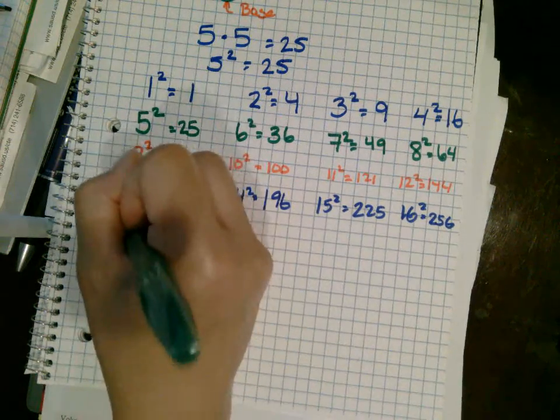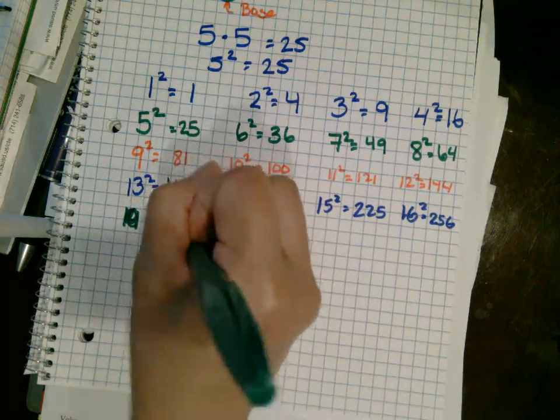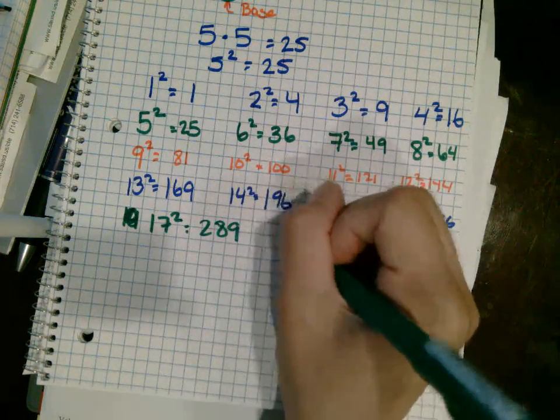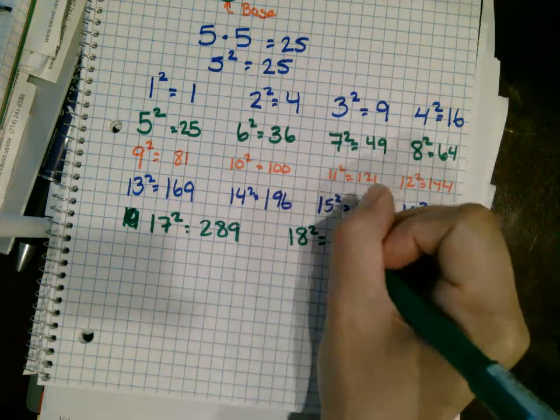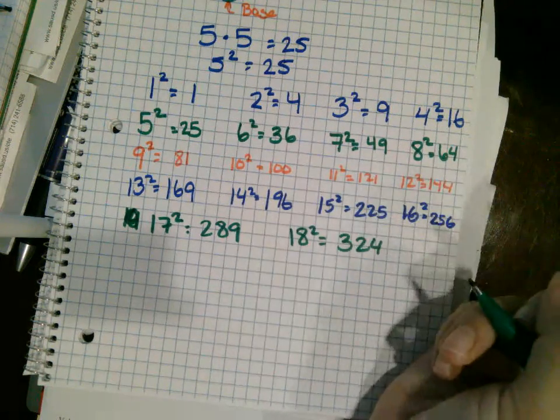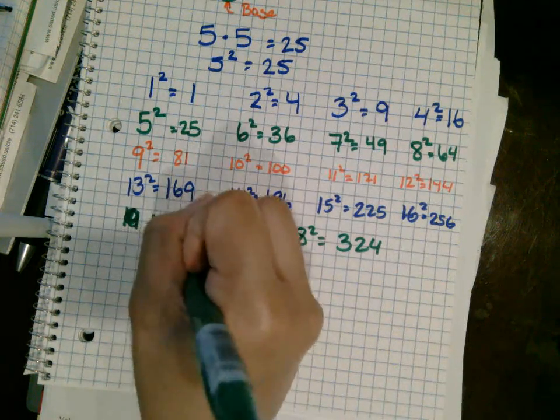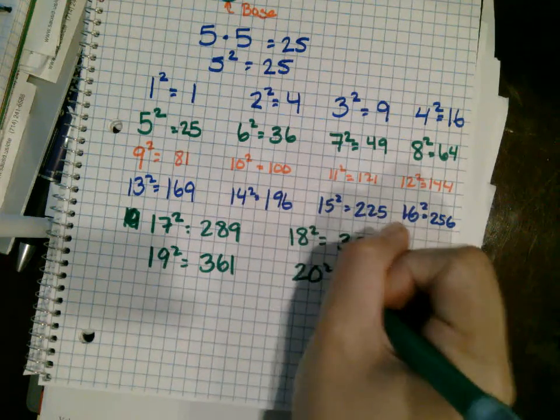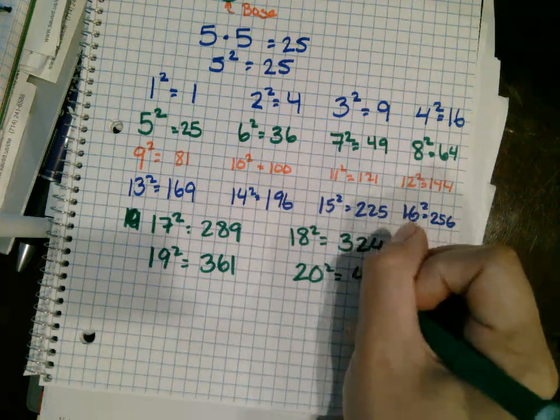Whoa, where am I at? 17. 17 squared is 289. 18 squared is 324. 19 squared is 361. And 20 squared is 400.